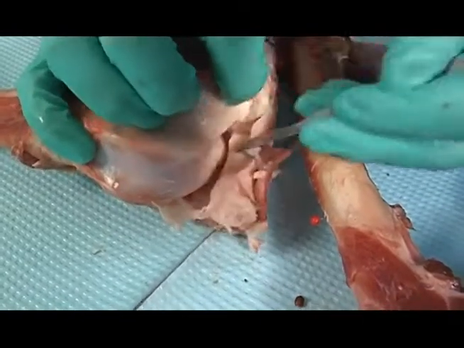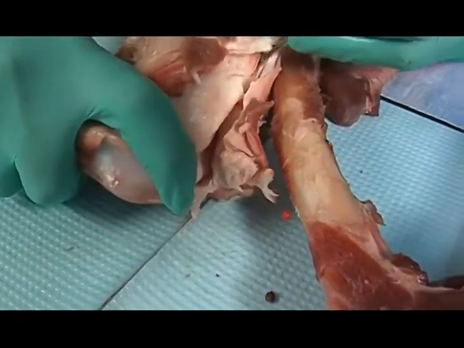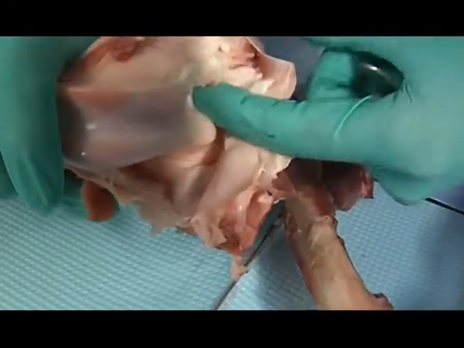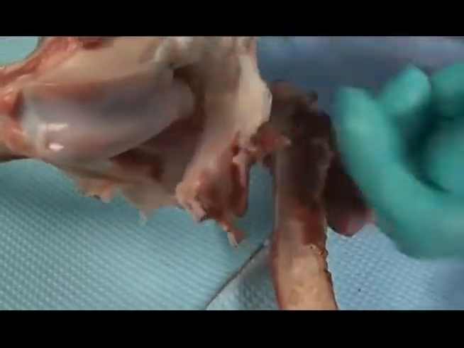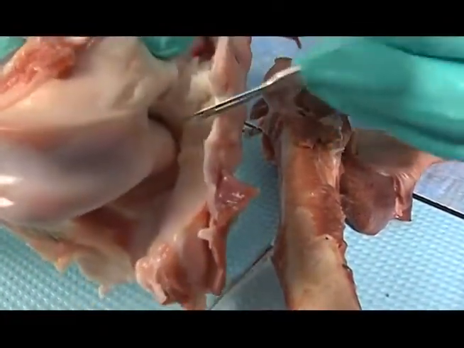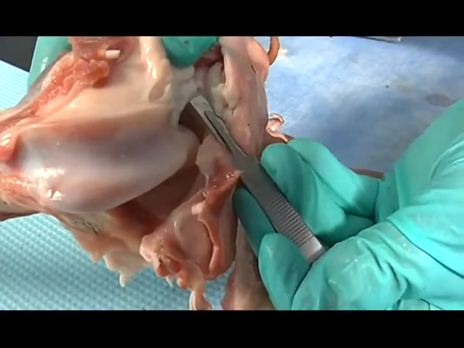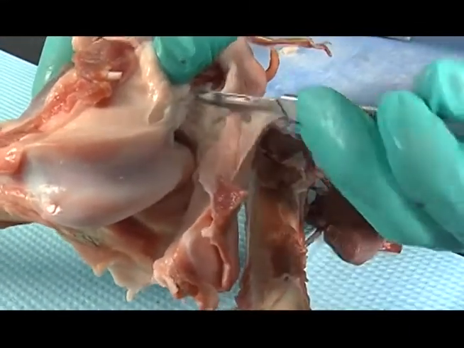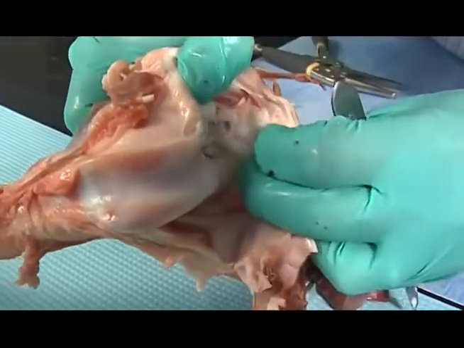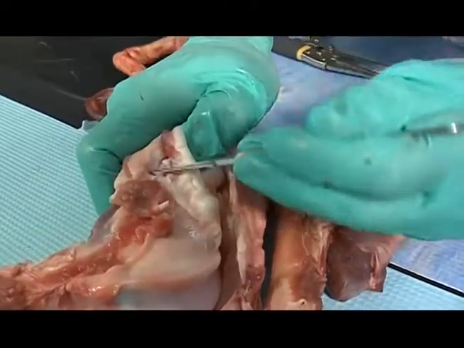Let's continue cutting. There's another one of the cruciate ligaments, right? Sorry, let's get right in there. Let's move this out of the way. You can see this ligament right there. That also helps hold the knee joint together. Let's cut that. There's some tissue right there that we need to cut away.